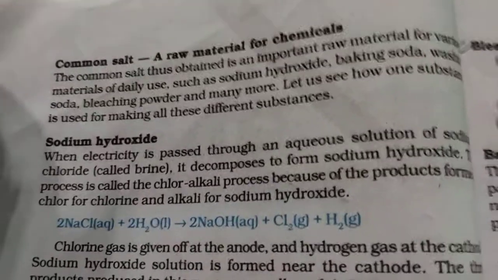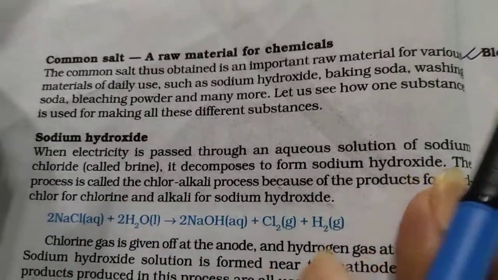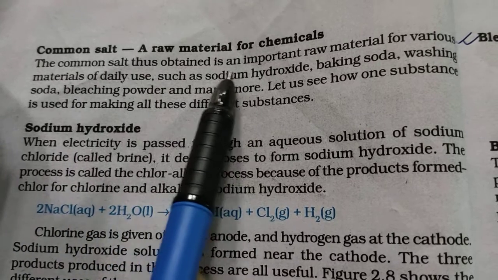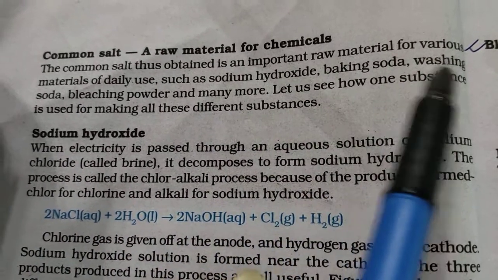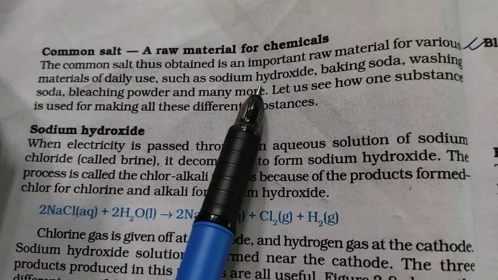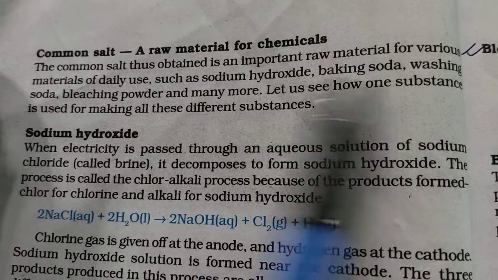Next, common salt, a raw material for chemicals. Common salt means sodium chloride, which is used for our cooking purpose. The common salt thus obtained is an important raw material for various substances of daily use, such as sodium hydroxide NaOH, baking soda, and washing soda.